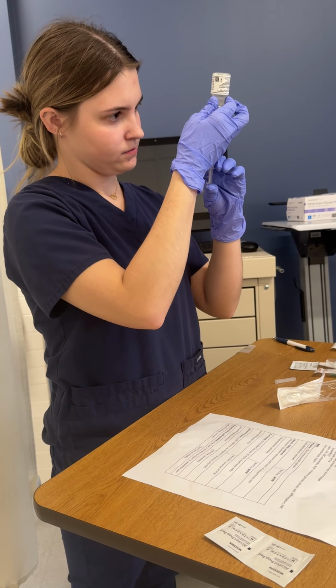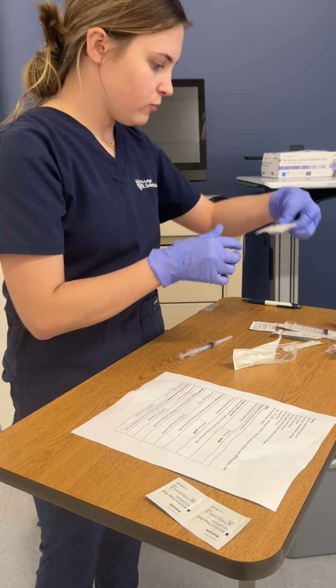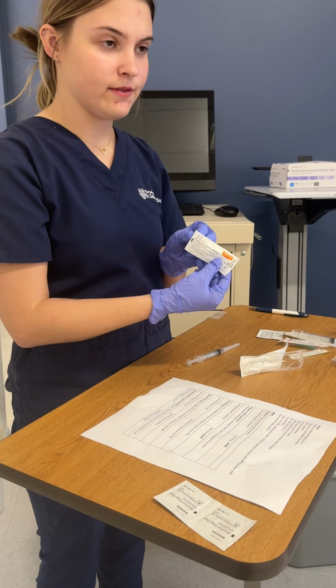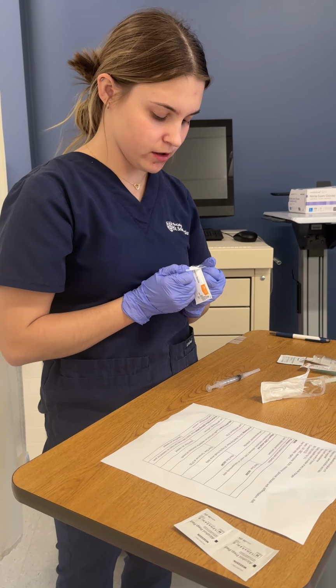We're gonna make sure there's no air bubbles, and then we're going to recap, and that is 0.5 milliliters. And then we are going to take a 25 gauge by 1 inch needle for the intramuscular one.